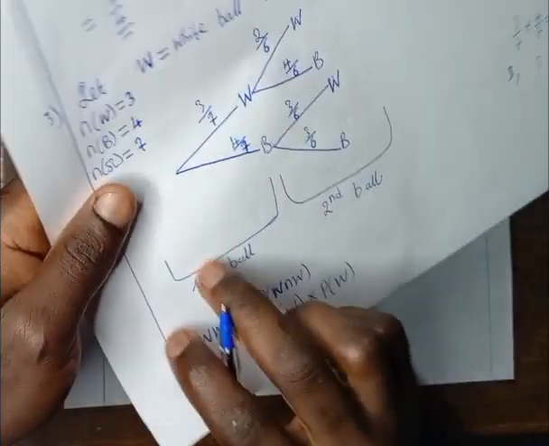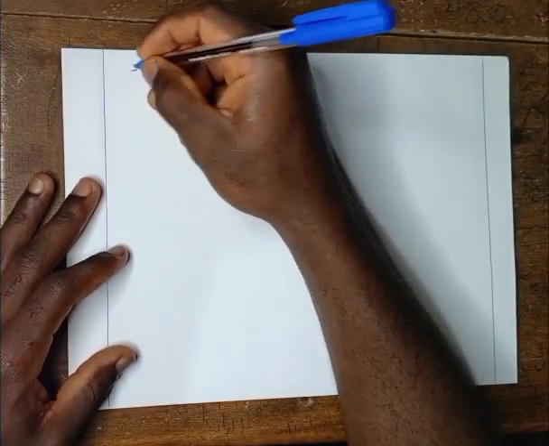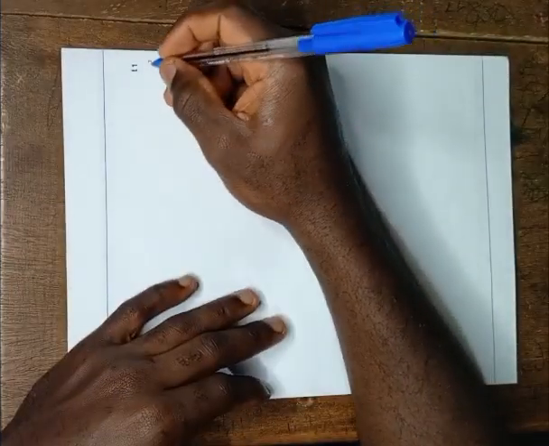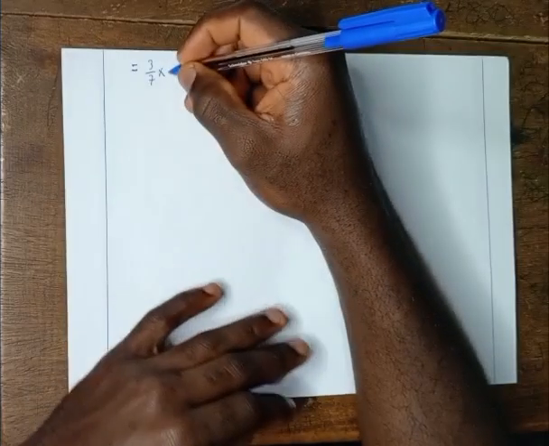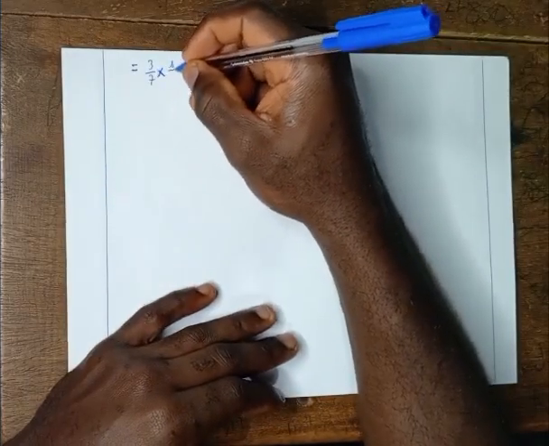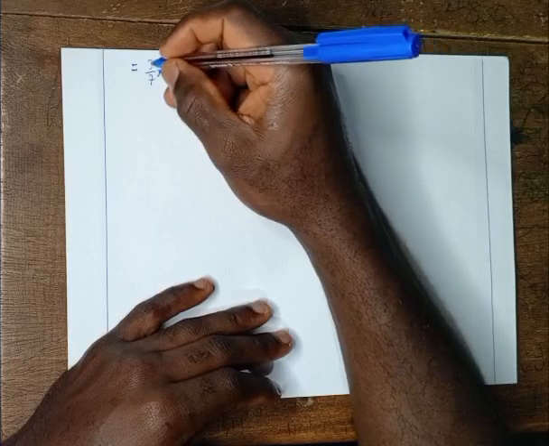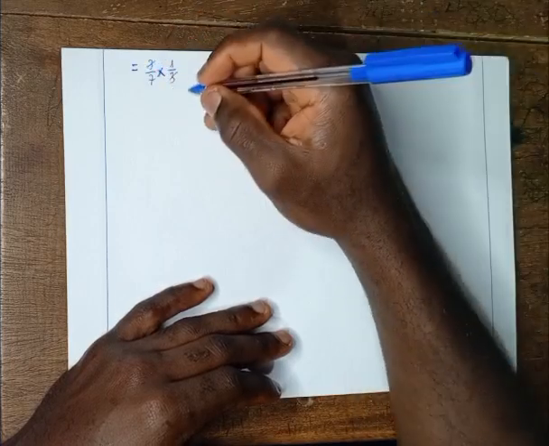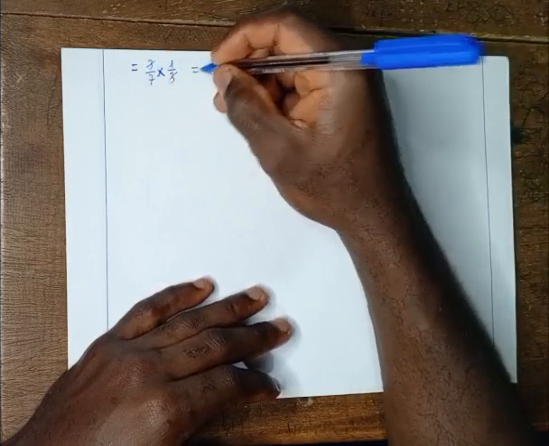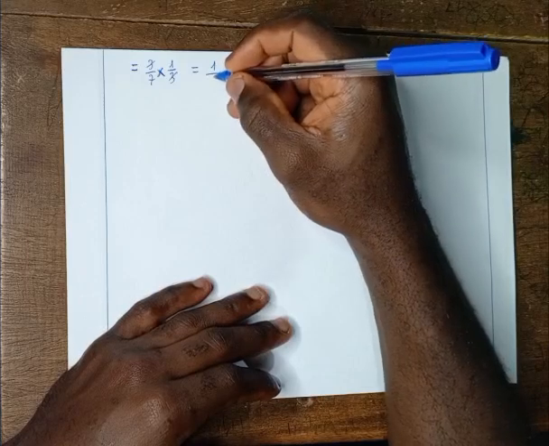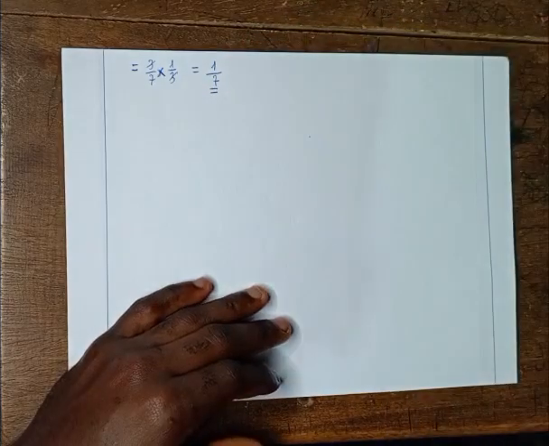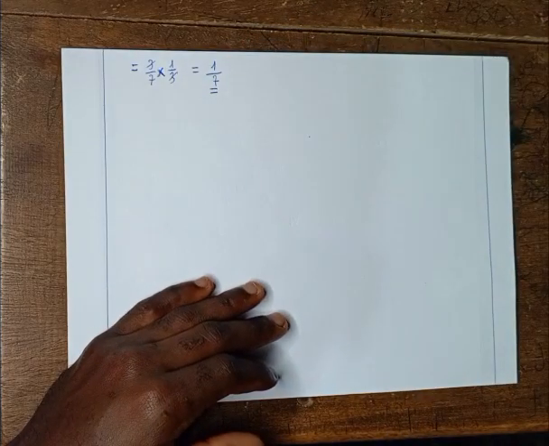This will give us, when we simplify, 3/7 times 2/6 can be simplified. This will give us 1/3. We further simplify, we cancel this 3. We multiply, and this will give us 1/7. The probability of getting a white ball and a white ball is simply 1/7.